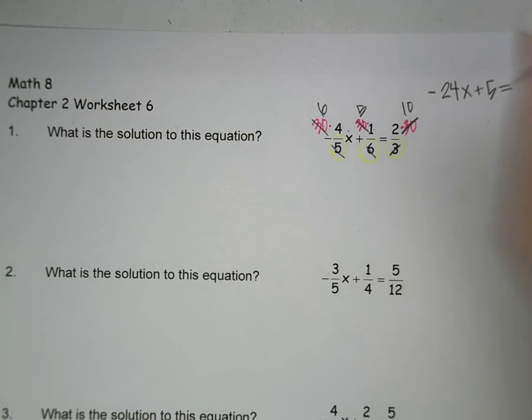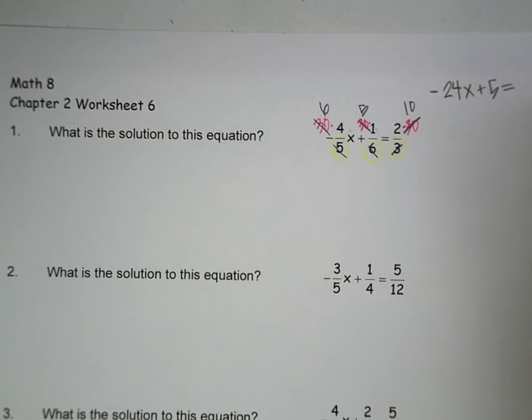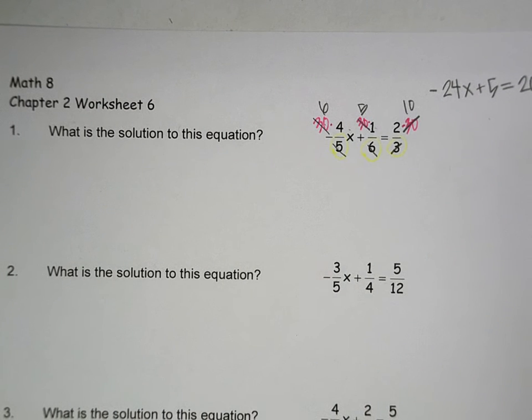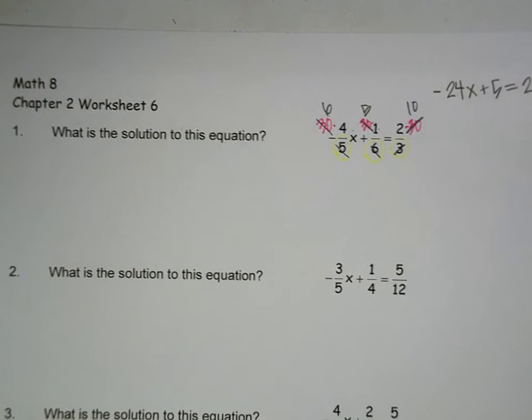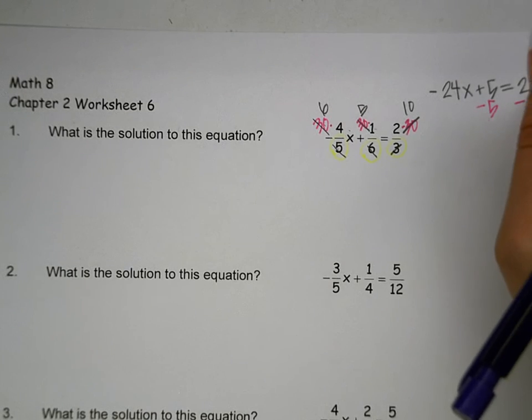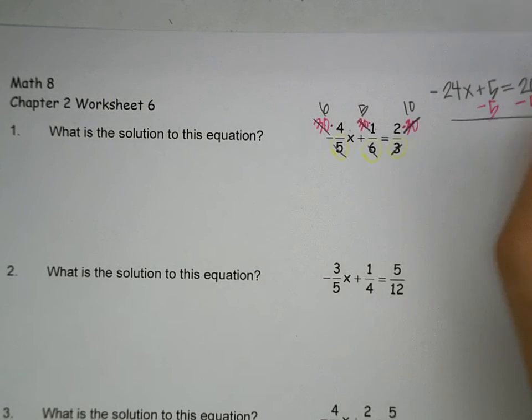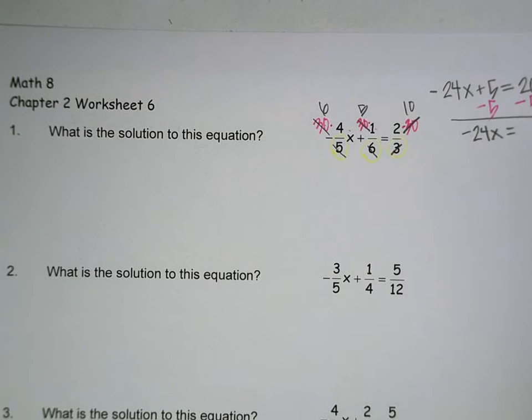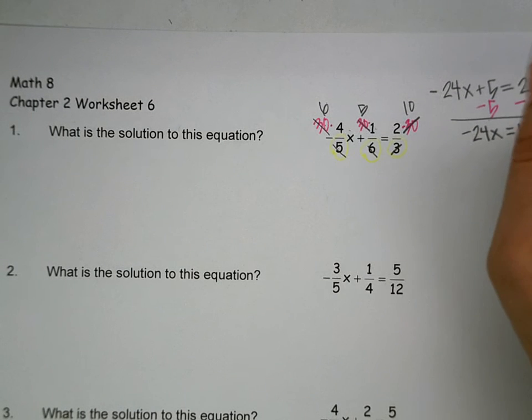And equals 2 times 10 is 20. How would I solve from there? Now that I've eliminated the fractions, what would I do next? Move the 5, right? So subtract the 5. If you subtract the 5, that leaves us with negative 24x equals 20 minus 5 is 15.